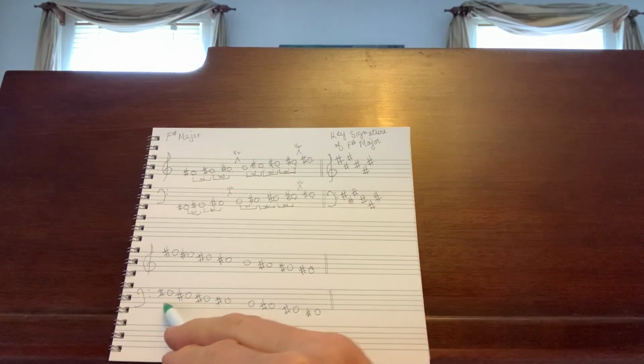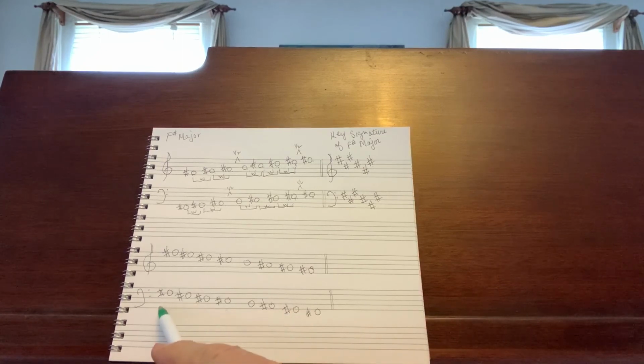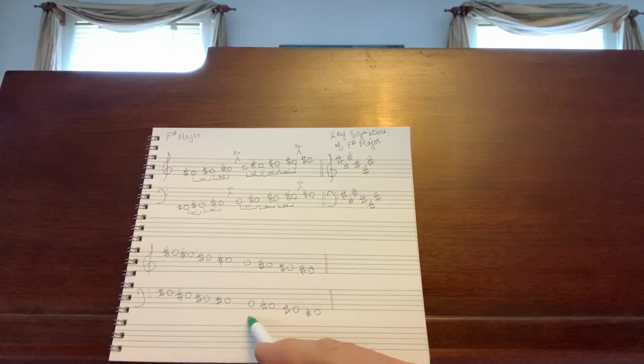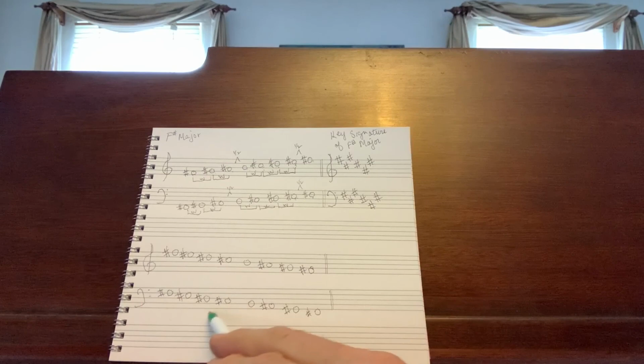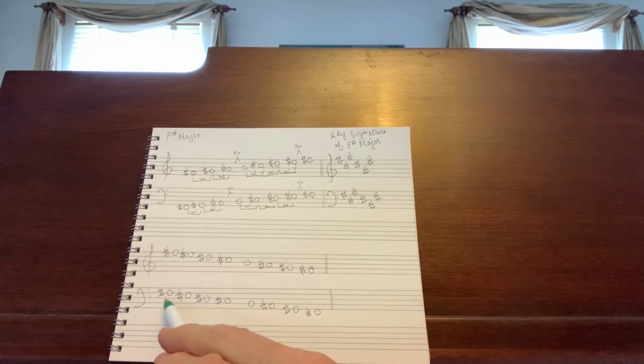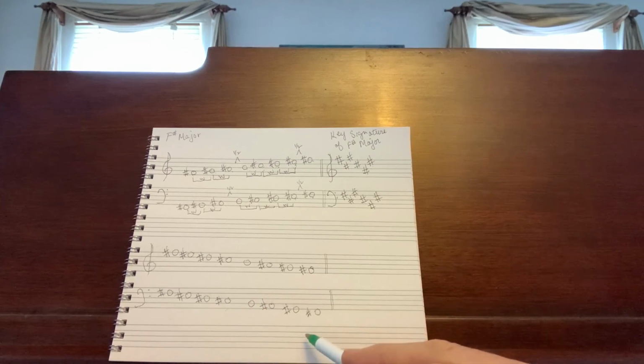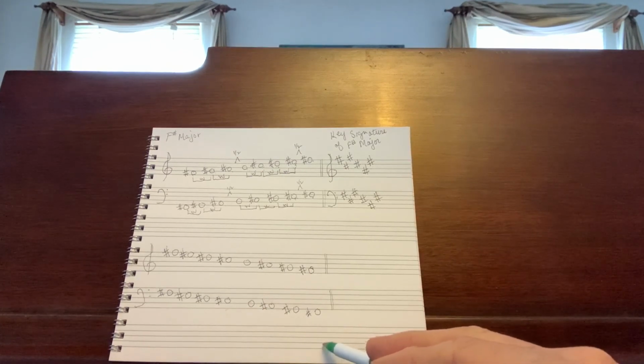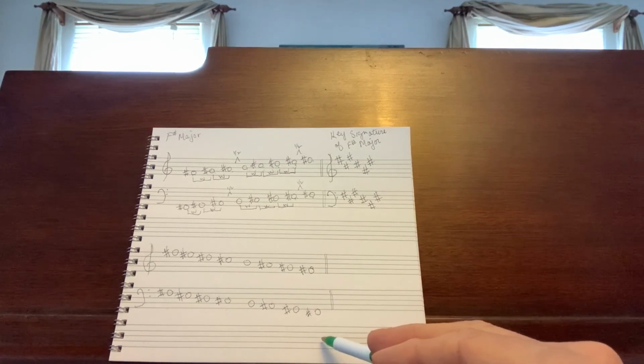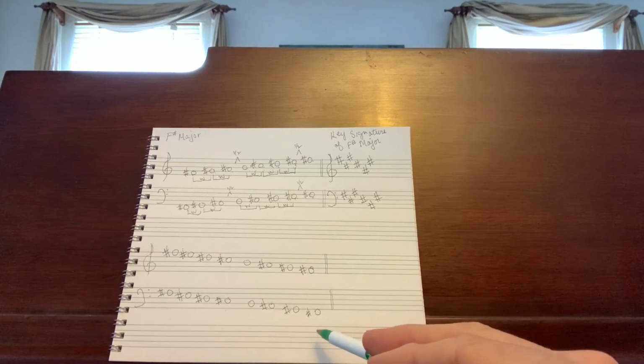Let's go from F sharp to B. F sharp, E sharp, D sharp, C sharp, B. Let's go right through. F sharp, E sharp, D sharp, C sharp, B, A sharp, G sharp, F sharp. And again, we are awash in sharps and sharp sounds.